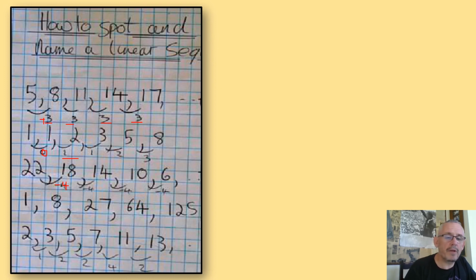The cubed numbers. And this one here goes up in 1, goes up in 2, goes up in 2, goes up in 4, goes up in 2. Not a linear sequence. And in fact, these are the prime numbers.